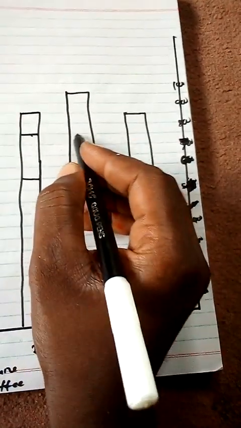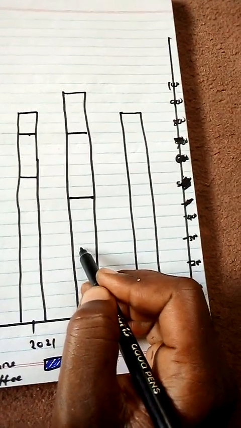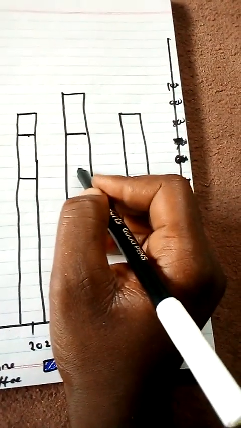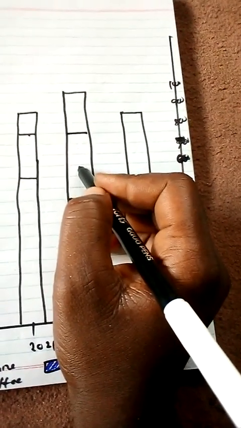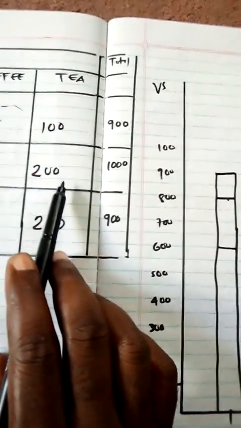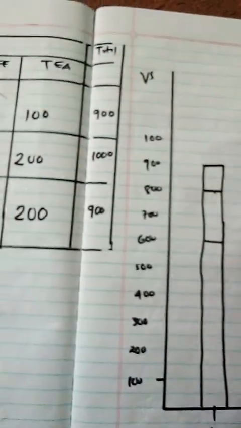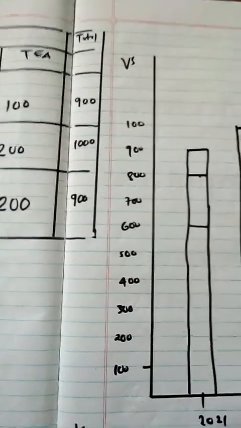So at 800 we draw another line there. So this part will represent maize, this part would represent coffee. So from the 800, the last data for 2022 is tea, which is 200. So 800 plus 200, you get 1000. So the bar will end up here.